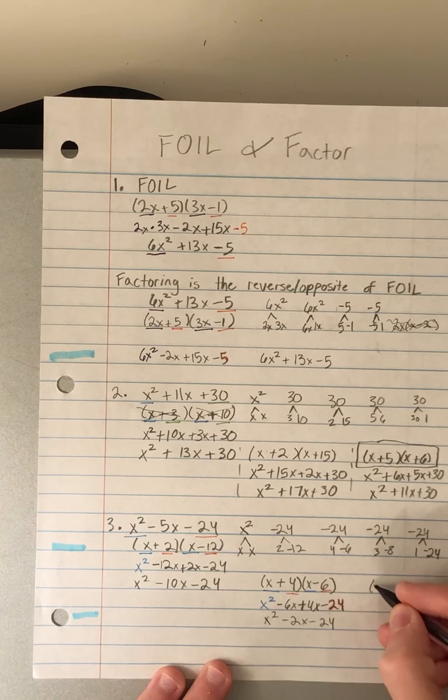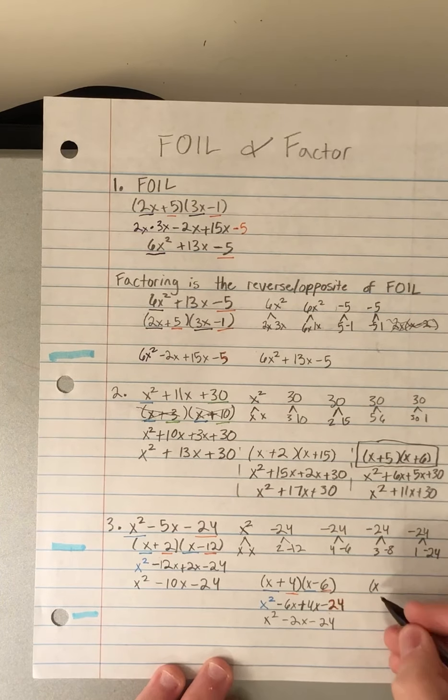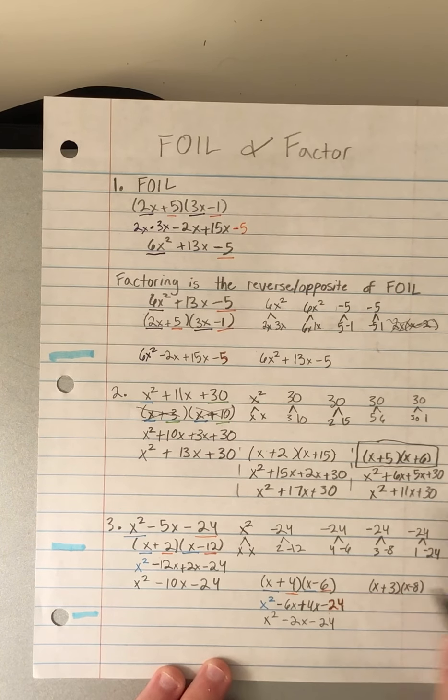It's really a trial and error process. There are some tricks that you've maybe picked up on as we're doing this, but it's a trial and error. So I'm going to say that maybe x plus 3 and x minus 8 are the factors of x squared minus 5x minus 24. So I'm going to FOIL to check.